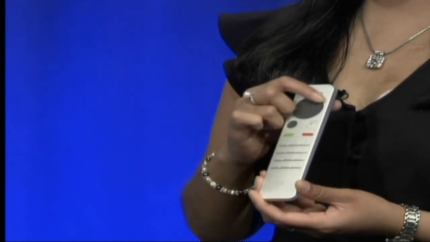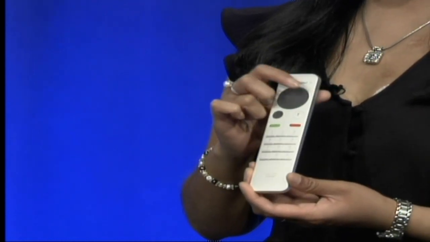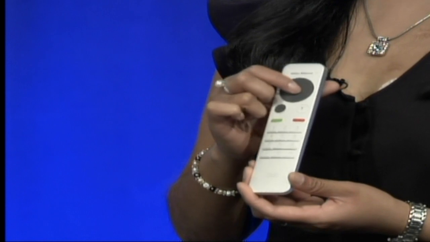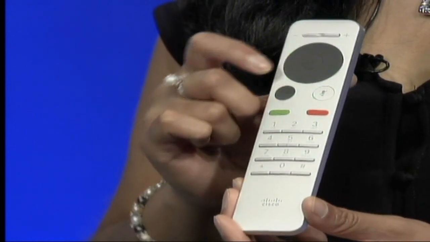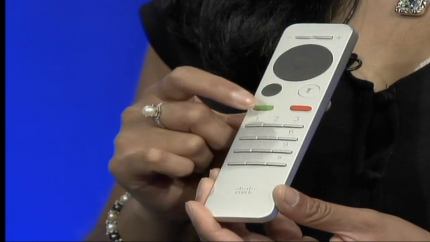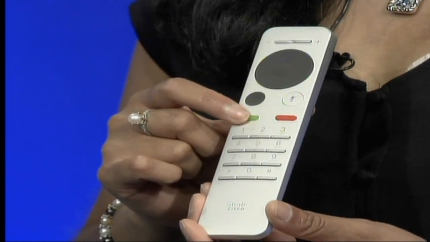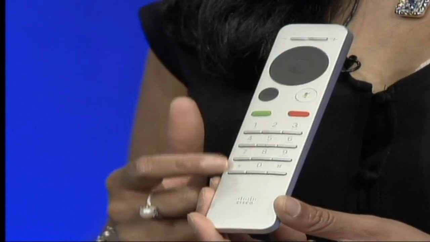Then you have a gray dial with up, down, right, left arrows and a center enter button. Then you have a back arrow button, a mute, unmute button, a green call button, and a red end button. And this is your keypad.